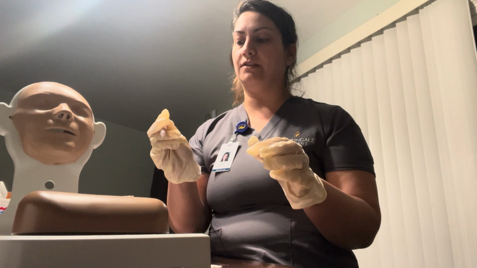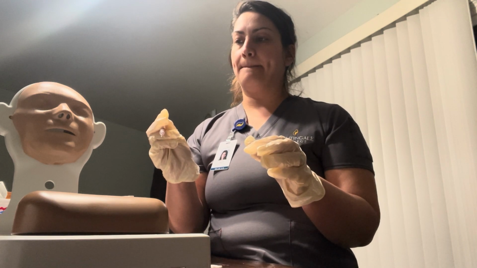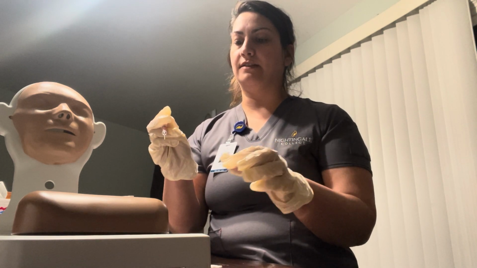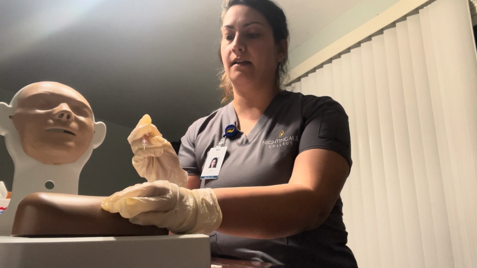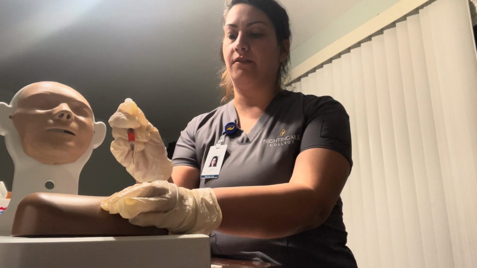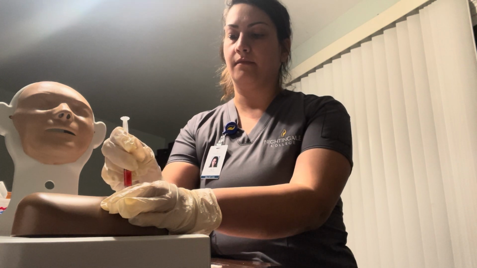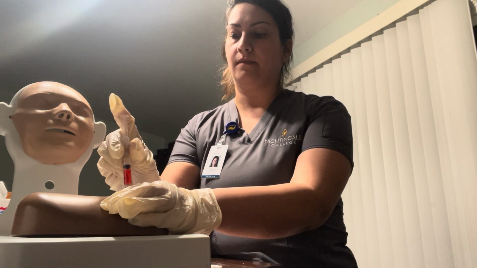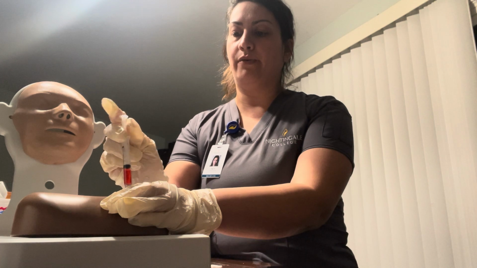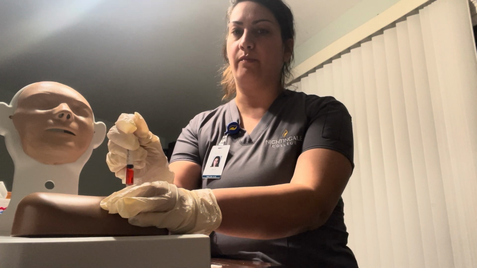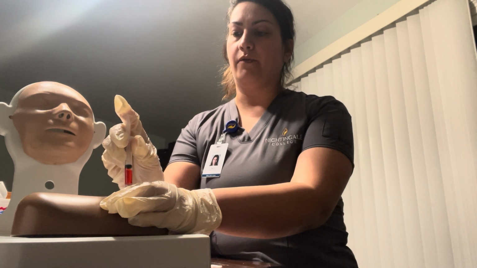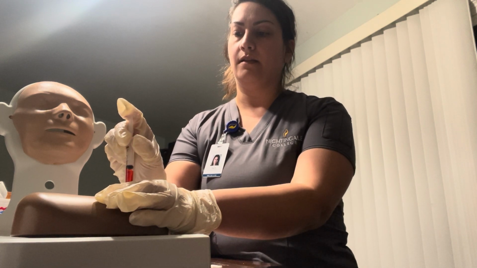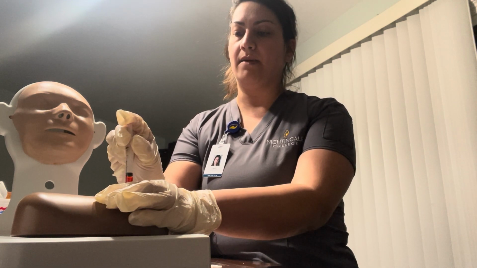we are going to make sure that our palms are down. I'm going to grab here for support. I will pull back the skin. I will go in at 90 degrees. I will pull back to make sure that there's no blood coming out, no blood return. Okay, perfect. And I will push in my medication.